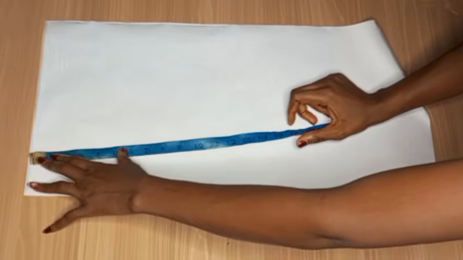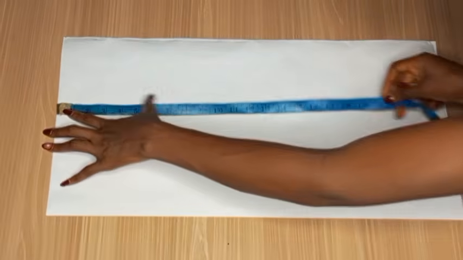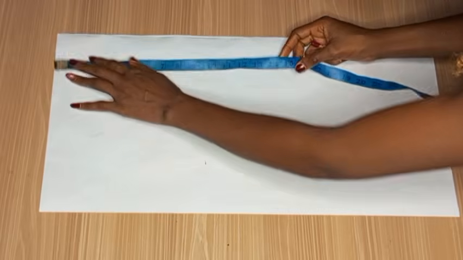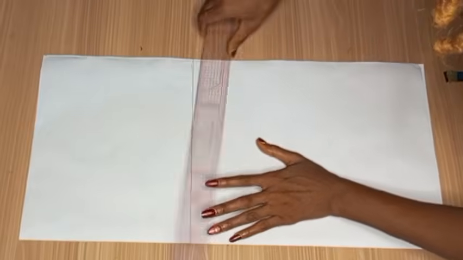The first thing we're going to do right now is take our vertical measurement. So from the top of the paper here is our shoulder line and our starting point. From there I'm going to come down to mark my bust point, which is 9.5 inches. I'll go ahead and extend the point across.